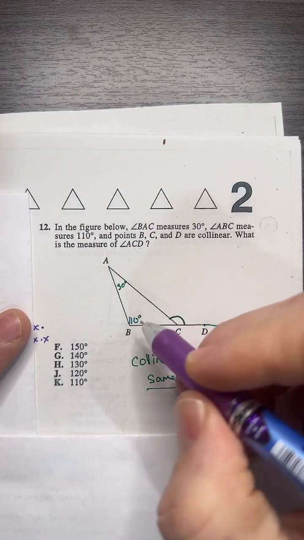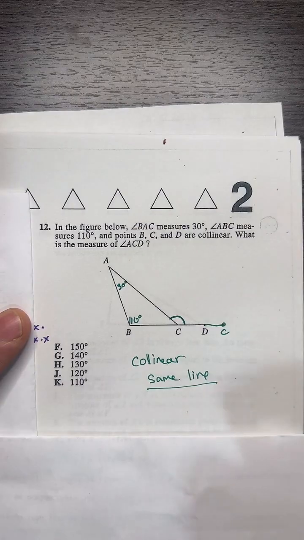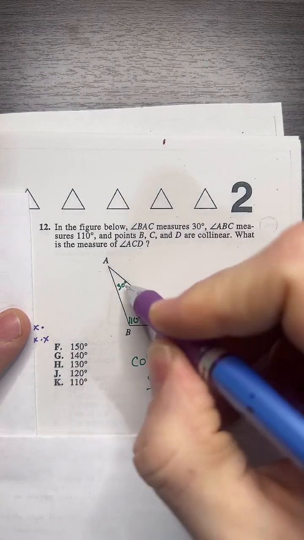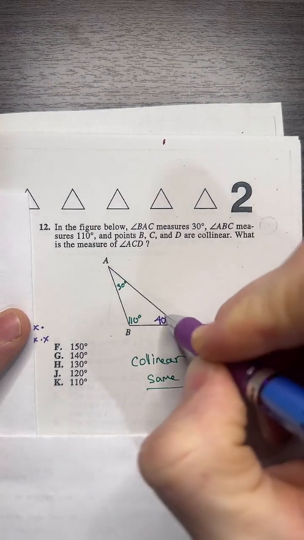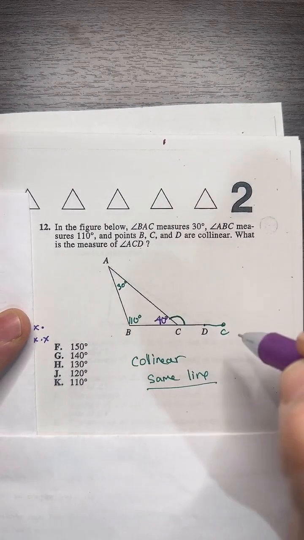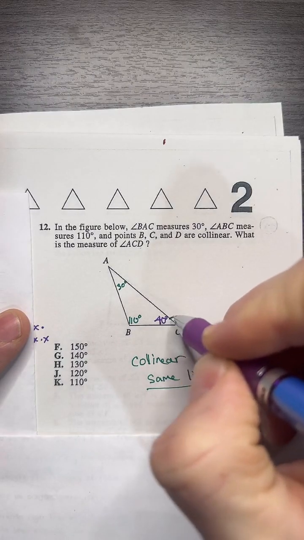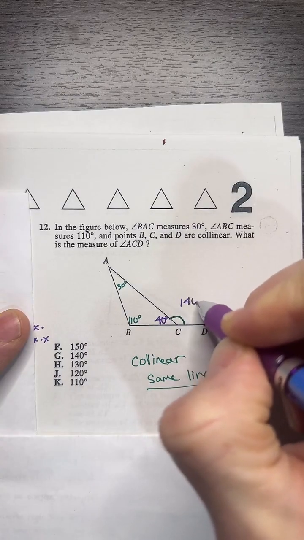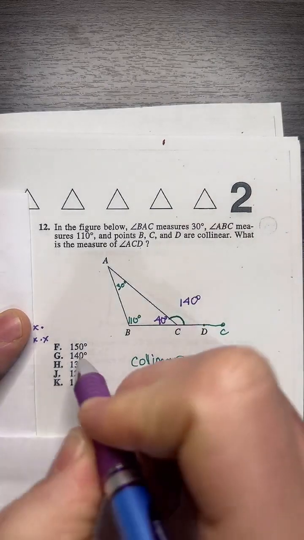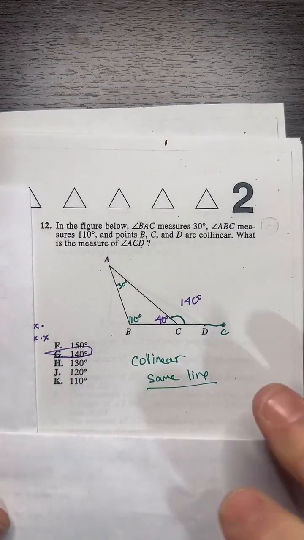It's common sense. We know that these angles add to a total of 180. So 110 plus 30 here is 140, which leaves this one to be 40. And since we know these are collinear, all I have to do is take 40 plus what gives me 180. This is going to be 140 degrees. So this one is going to be 140 degrees. G. Did you get that? Would you have gotten that?